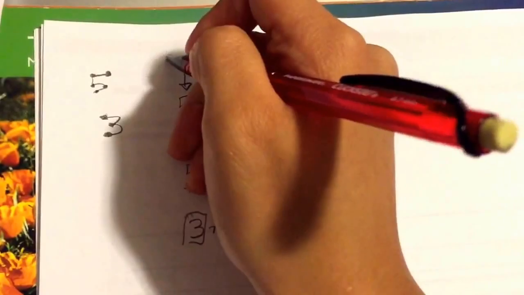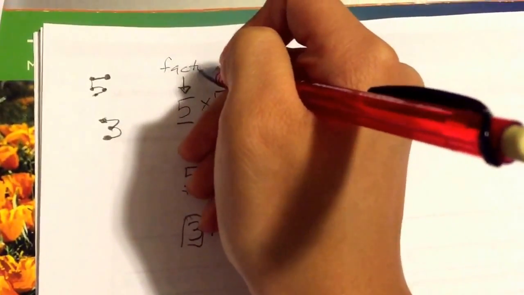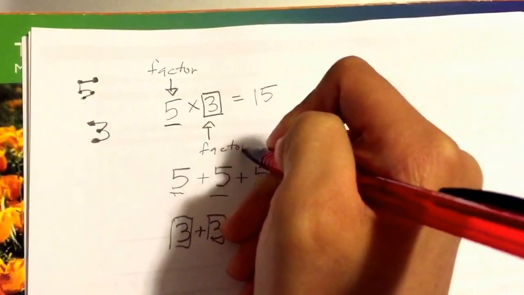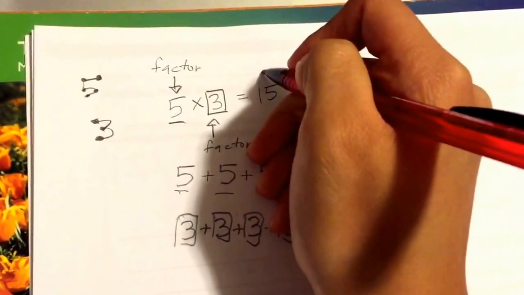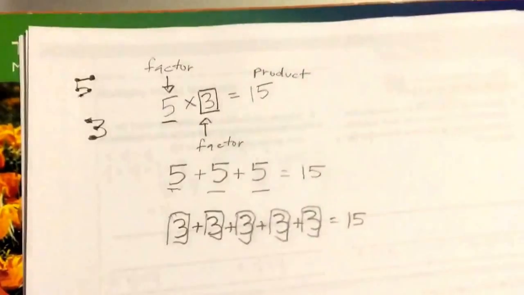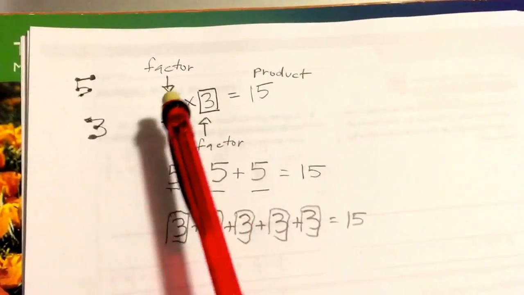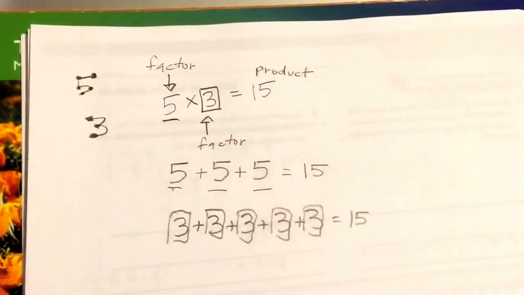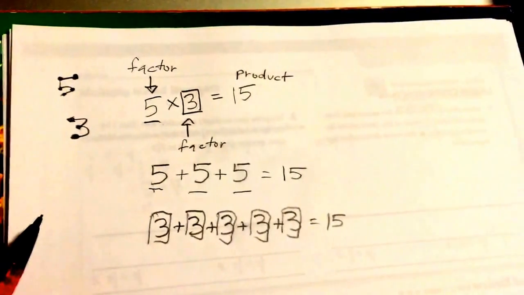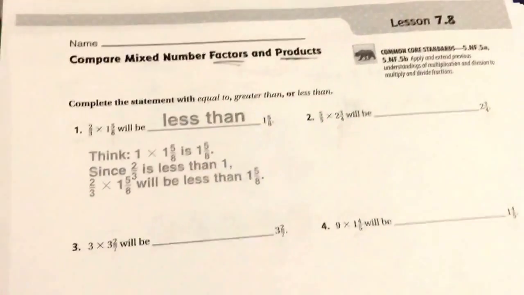We're using these factors, and this is the product. So this is a factor, and this is a factor. And the answer to the multiplication problem is the product. It's very important that we keep in mind that we're going to label these things even on our homework. So let's take a look back at what our lesson is actually focusing on.